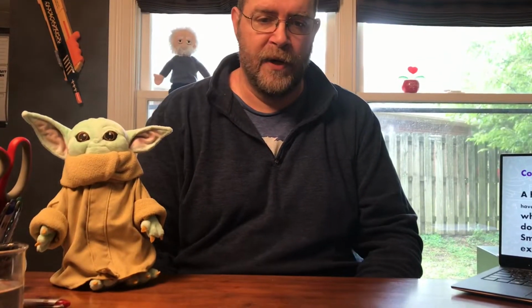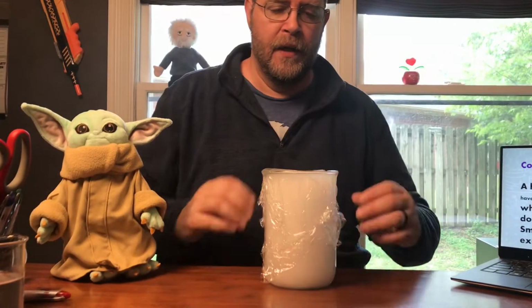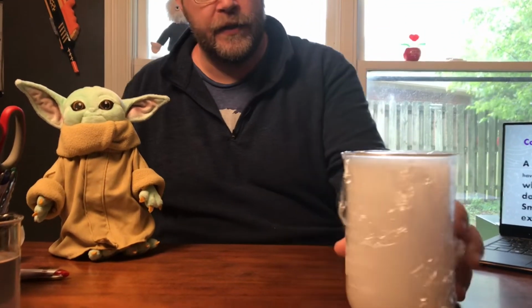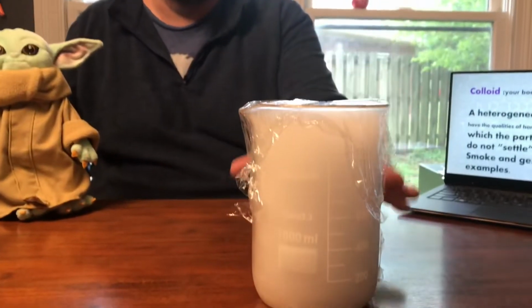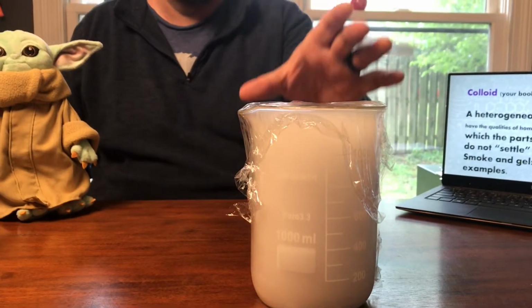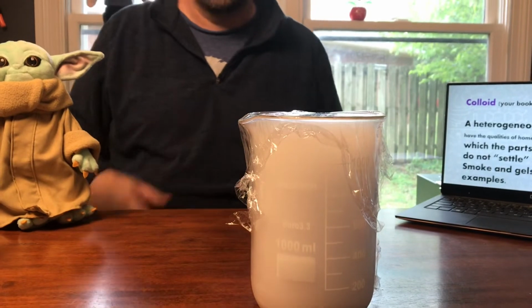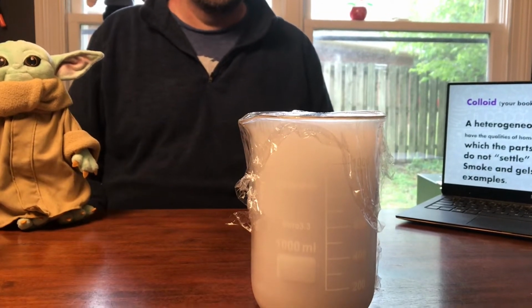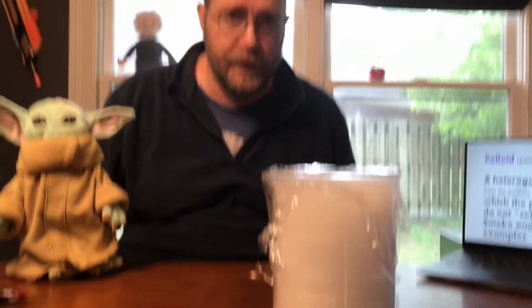Here's another colloid that you can actually make at home, but I'm not going to tell you how to make it. Can you see that real well? It's kind of undulating back and forth a little bit. This is stuff that you can find in your kitchen. It's a vapor.